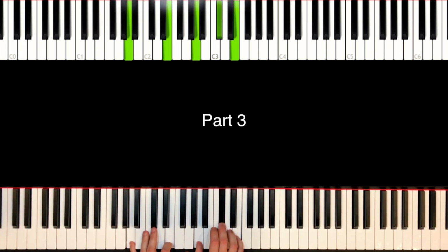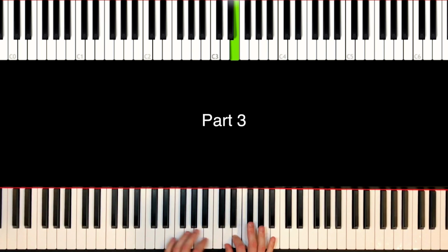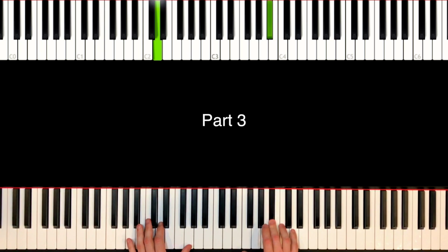A, E, A, C sharp, E, as I already showed, and then the right hand alone, and on the D in the right hand, also in the left hand the D of this chord. And then we go on with the verse. And that's it. Okay, I'm going to show you the second half.